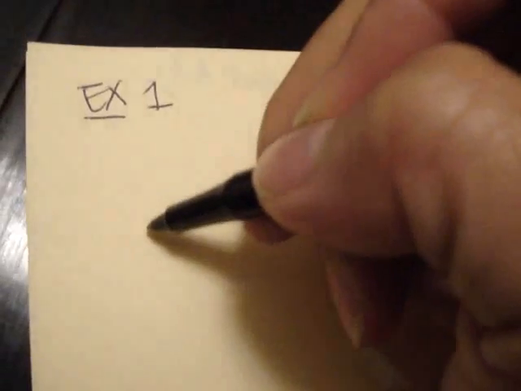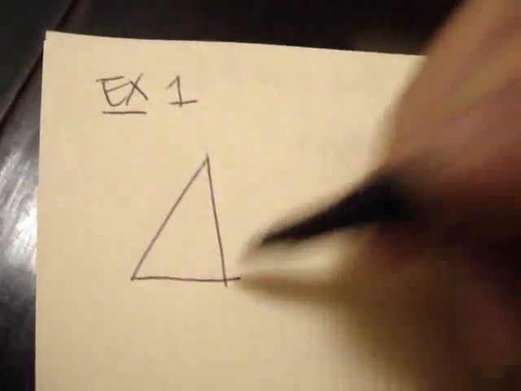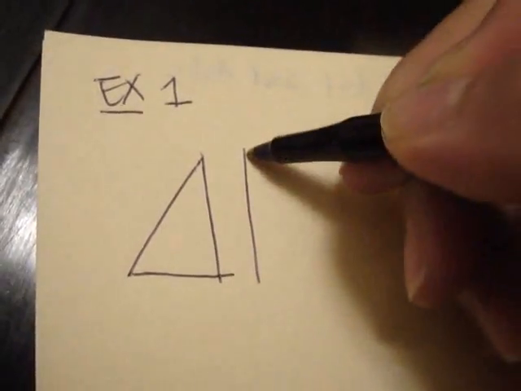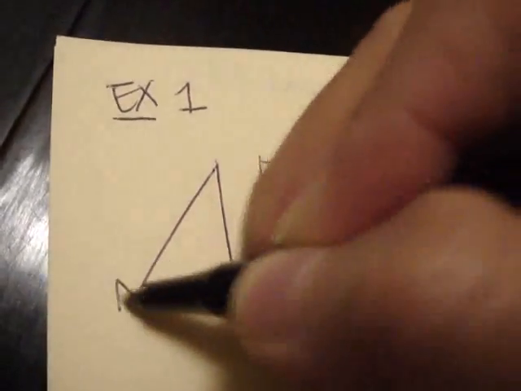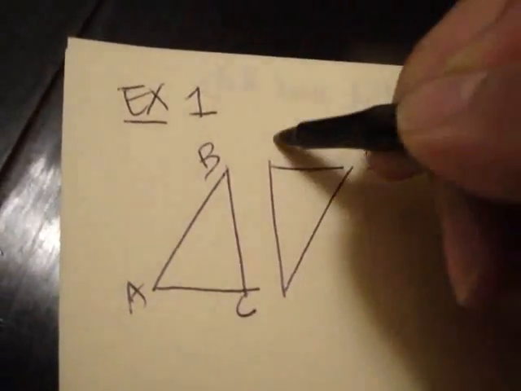Okay, let's try 2 examples using the 2 postulates we just learned. Example number 1. I have 2 triangles: triangle ABC, triangle DEF.